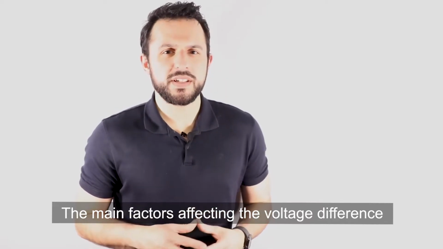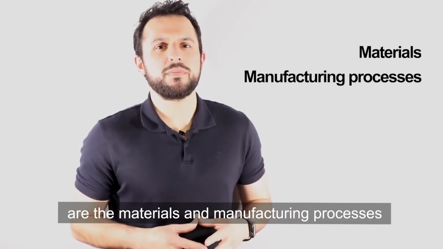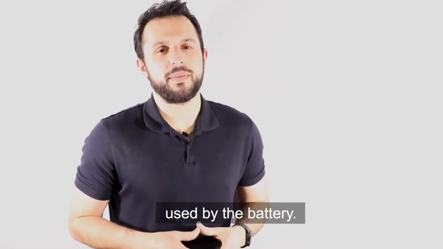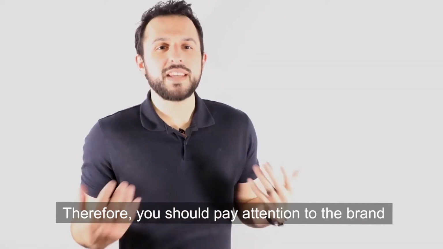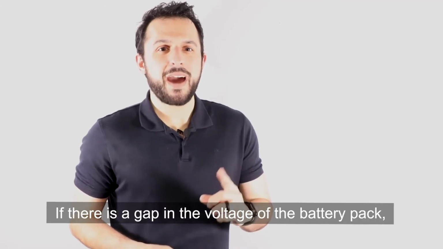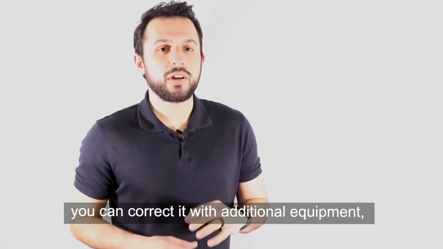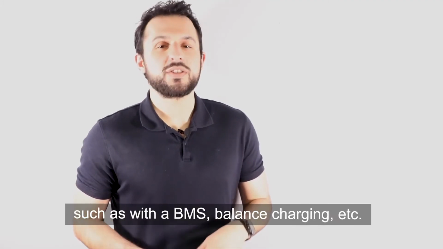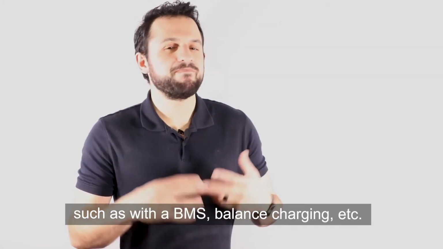The main factors affecting the voltage differences are the materials and manufacturing processes used by the battery. Therefore, you should pay attention to the brand from which you are purchasing your batteries. If there is a gap in the voltage of the battery pack, you can correct it with additional equipment, such as with a BMS, balance charging, things like that.